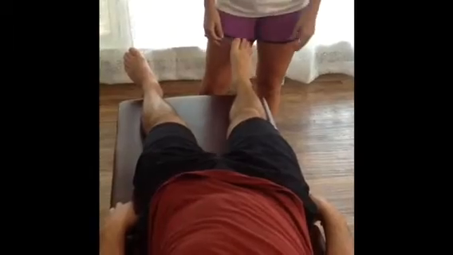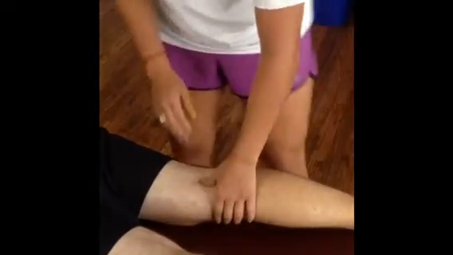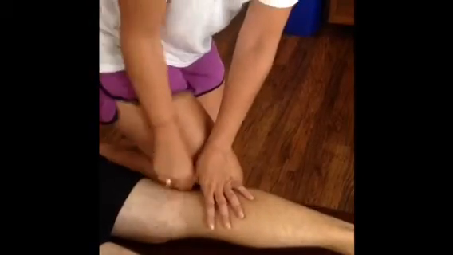Now onto the knee. Knee assessment. Medial condyle, wrist extension. Lateral condyle, wrist extension. Posterior tibia, wrist extension. I would do the medial first, and then the lateral.